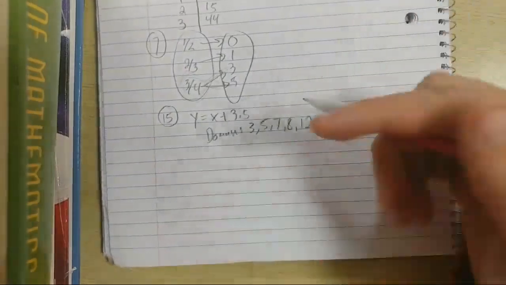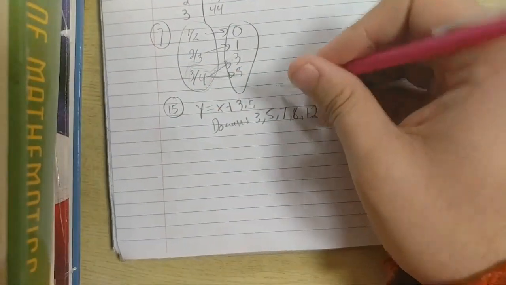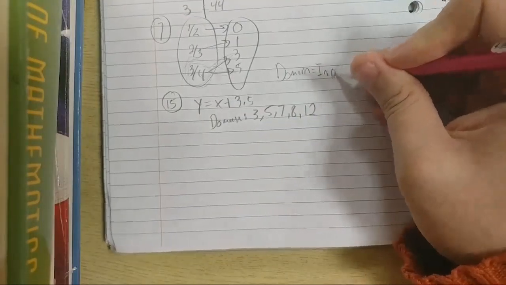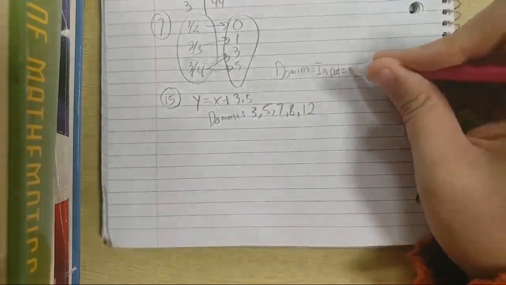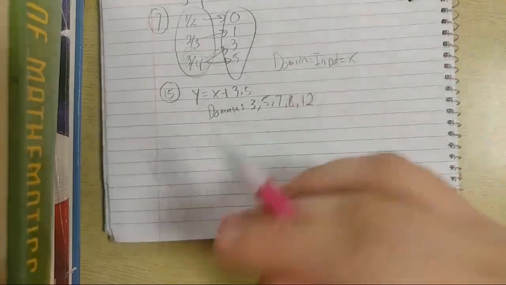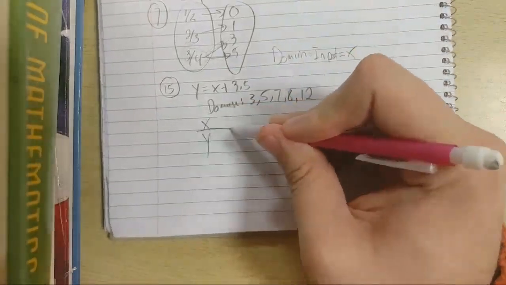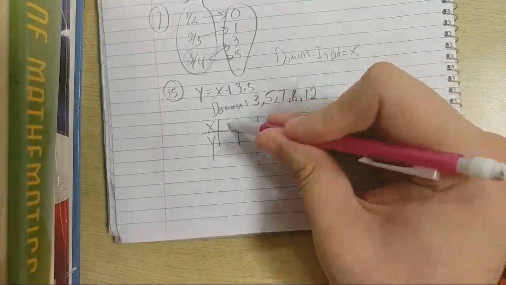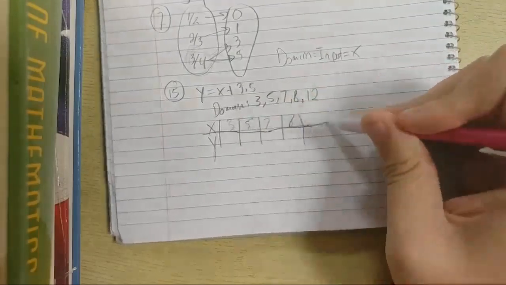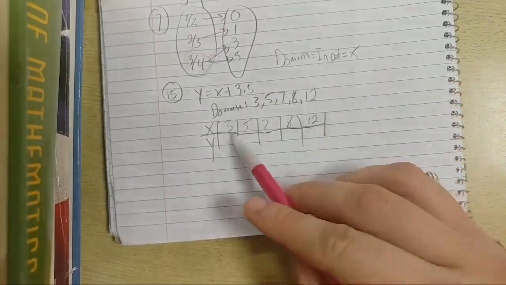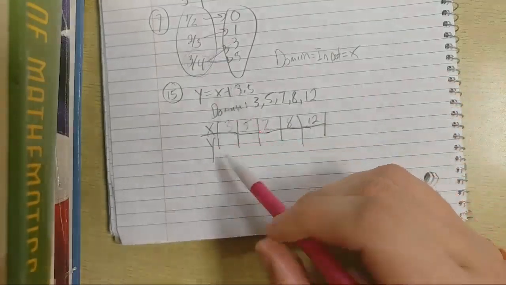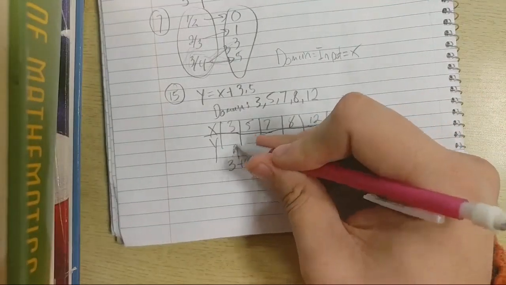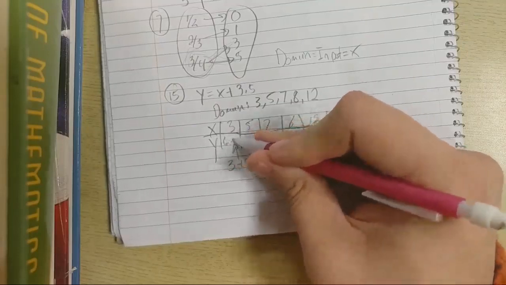Okay, so what is domain? Remember, domains are your inputs. So domain equals inputs. And in terms of x, y, inputs are always x. So I'm going to make a table, x and y, and this one I'm going to do sideways, just to show that it doesn't matter which way, vertical or sideways. So I put 3, 5, 7, 8, and 12. What I'm going to do here is plug in 3 into this formula. So 3 plus 3.5 goes here, so that's going to be 6.5.